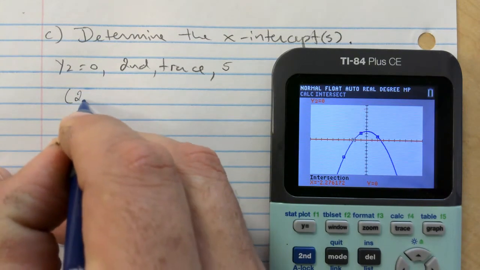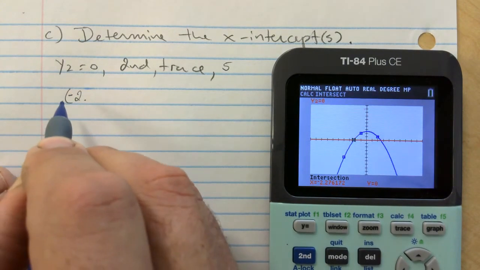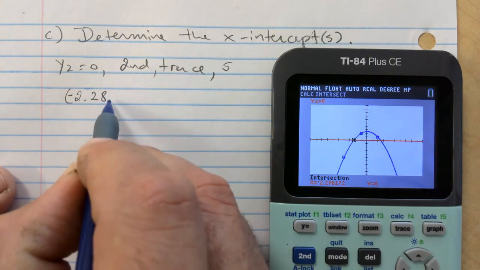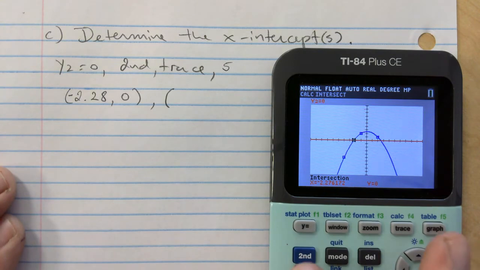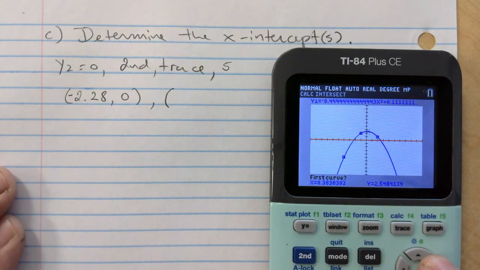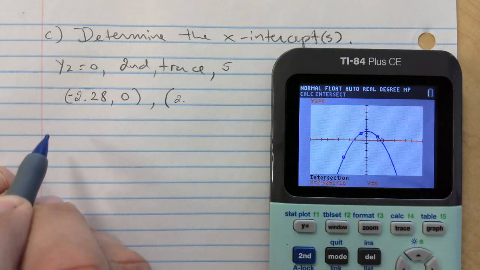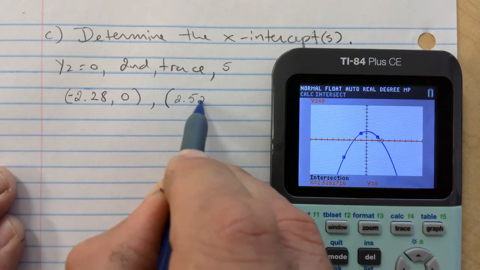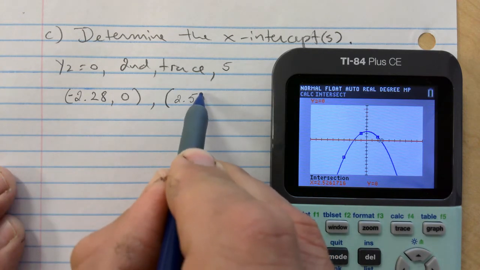So the first one is negative 2.28, 0, and I'm going to go ahead and find the other one. You have to use the functions. Oh, it's 5.3, sorry.